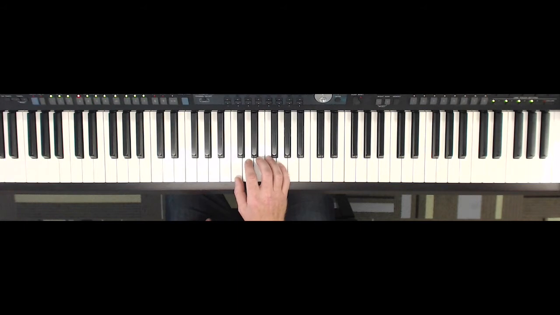So the way I like to visualize this, or have students think about it, is 1, 2, 3, 1, 2, 3, 1, 2. Okay? So the way you would count that is 1 and 2 and 3 and 4 and. So the pattern lasts 1 measure. It's an 8th note bass pattern, and it's broken up into 2 groups of 3 and 1 group of 2. Then you move to the next chord.